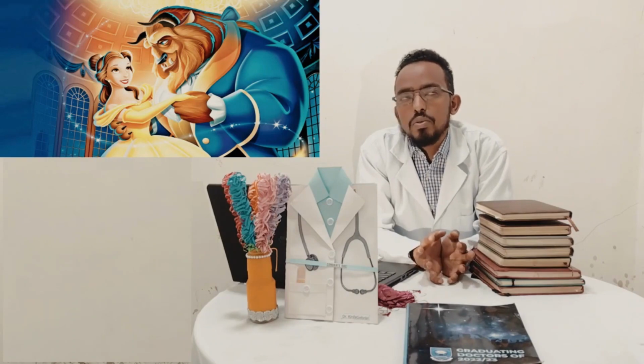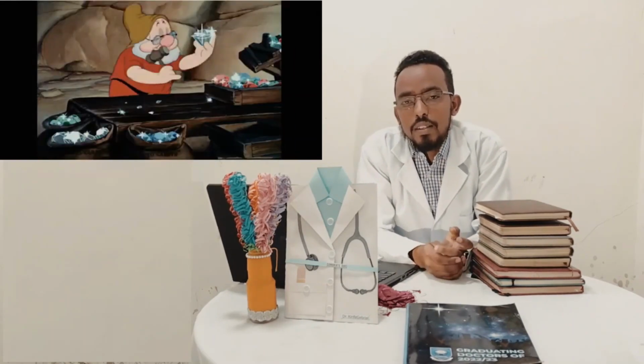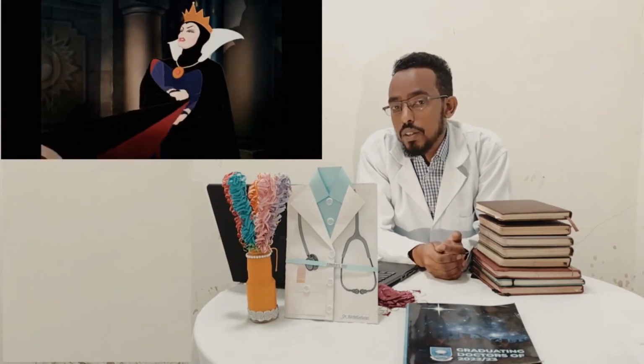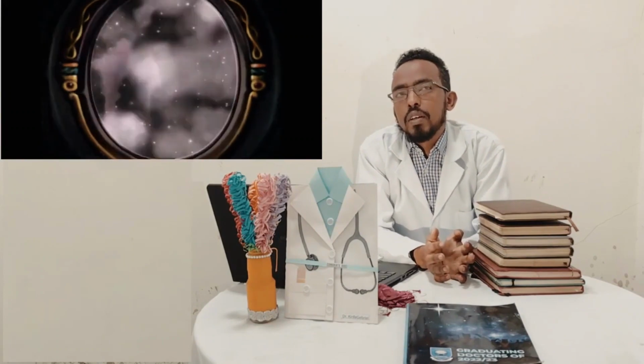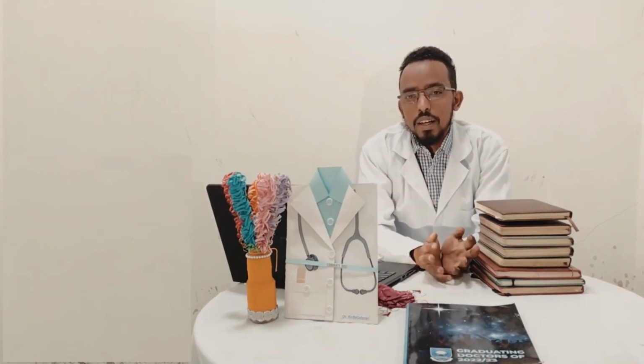In these storylines, you will get some characters. For example, Snow White is one character, the Seven Dwarfs are another, that evil queen is another, and her father, the king, is another character. In the patient history, we may not get these characters. Rather, the characters are the host, the patient, as one character, and the disease itself as another character.